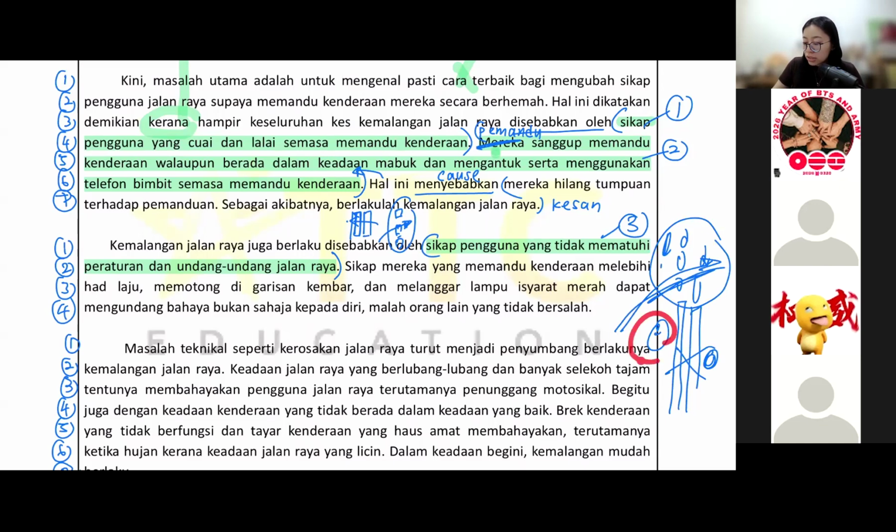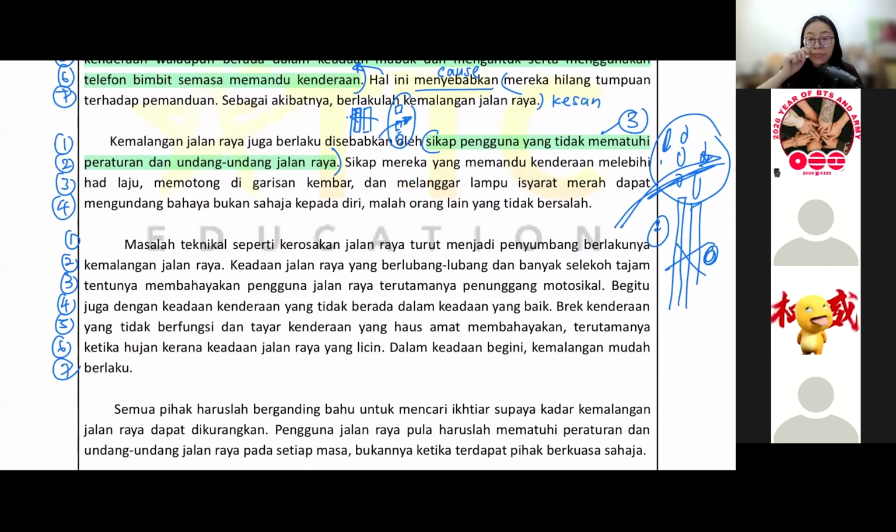But then nowadays the car also goes here like this. But actually cannot lah. So all this actually is a contoh. Contoh mereka tidak mematuhi peraturan dan undang-undang jalan raya. So here got already the isi, it is enough already. Don't need to take this one. So you see the next paragraph.